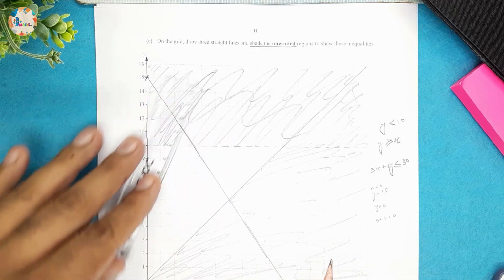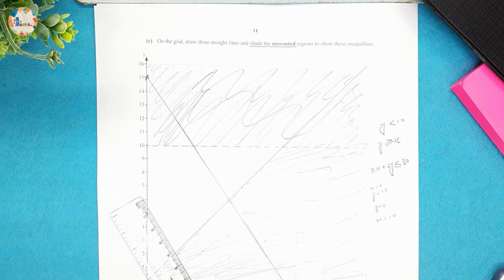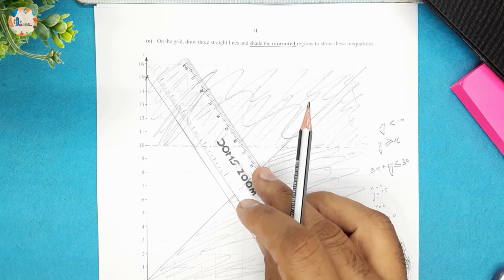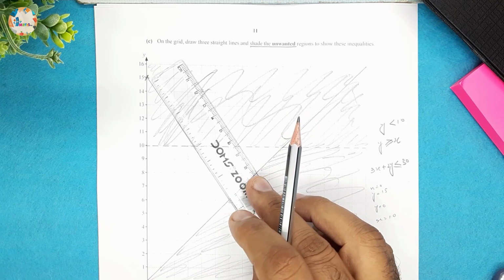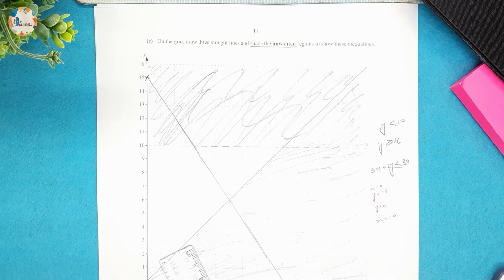We can shade this. Then this is the line which is less than or equal to 30, which is wanted. So we have to shade the greater than values for that.